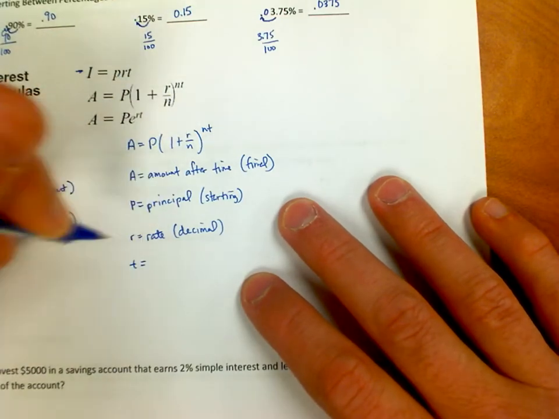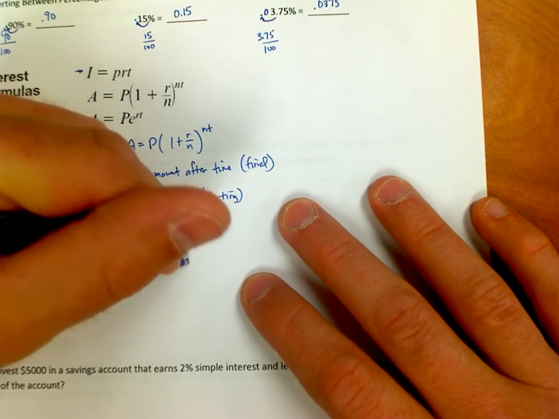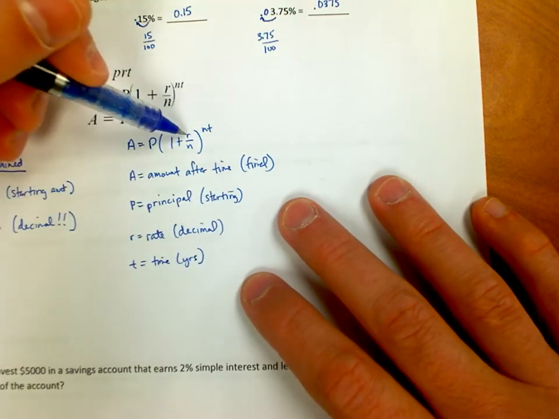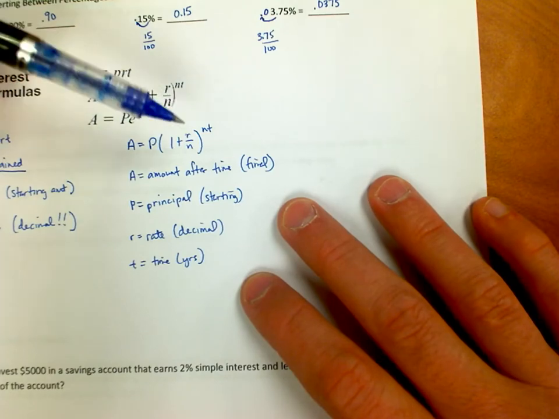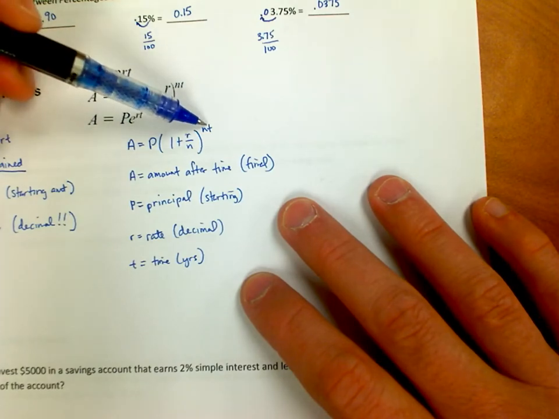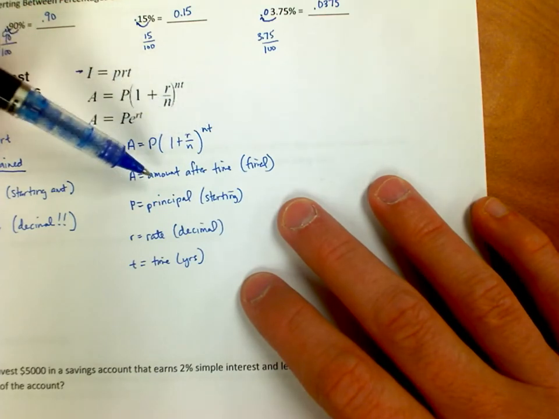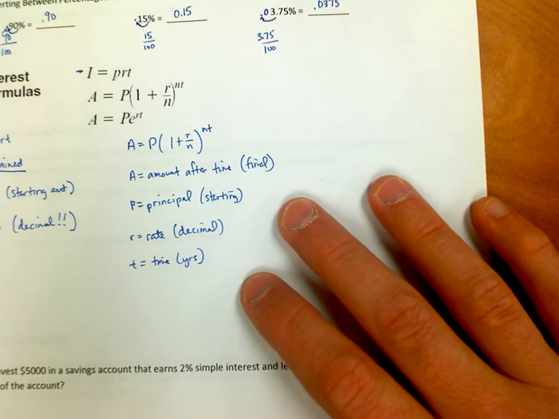T, let's skip the N for a second. T is time. That's in years, okay? Because the interest rate is a yearly thing, so the T is also going to be how many years have gone by. So sometimes they're going to say like, hey, 6 months have gone by. We'd have to enter a 0.5 because it's half a year. Or they might say 2.5 years go by. Well, that's a 2.5, right?